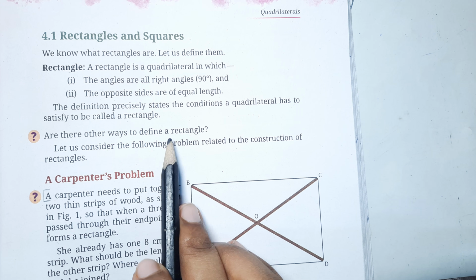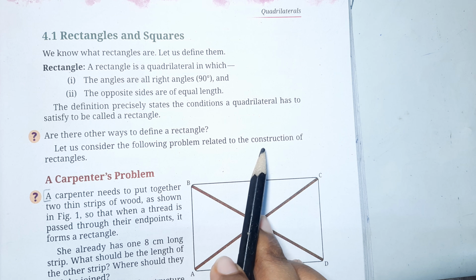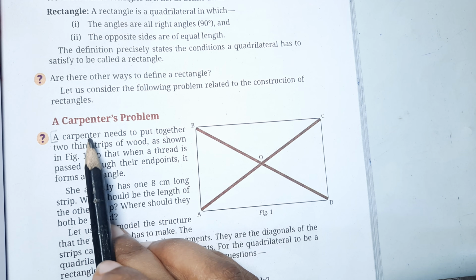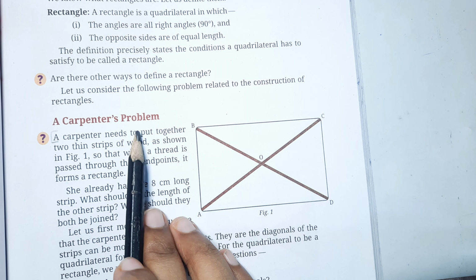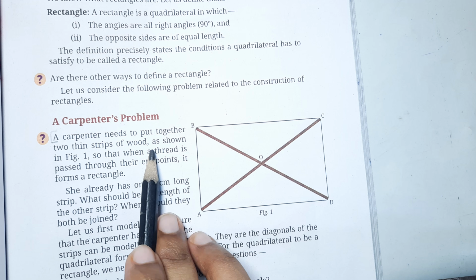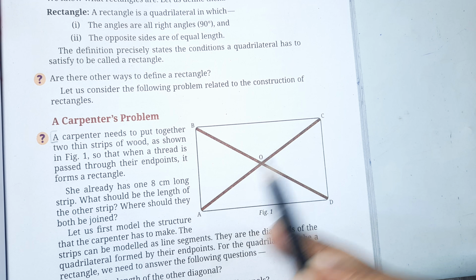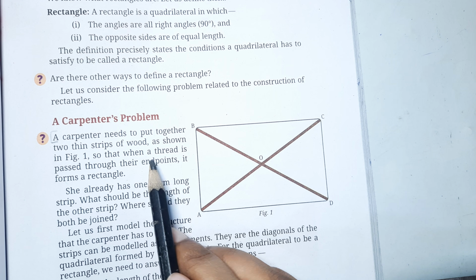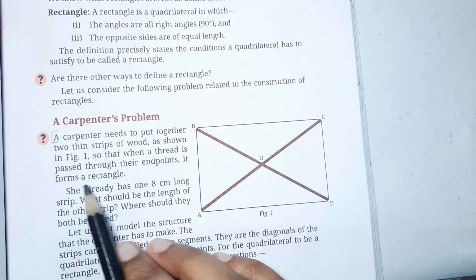Are there other ways to define a rectangle? Let us consider the following problem related to the construction of rectangles. Next we have a carpenter's problem. A carpenter needs to put together two thin strips of wood. You can see these are the two thin strips of wood in figure 1, so that when a thread is passed through their end points, it forms a rectangle.